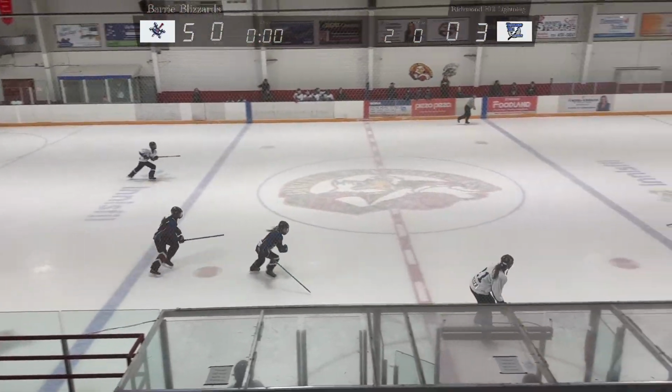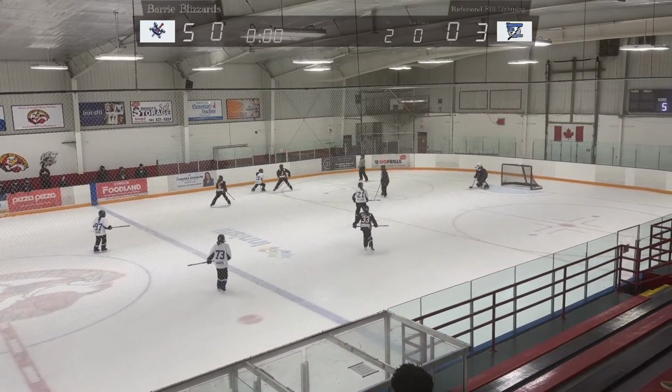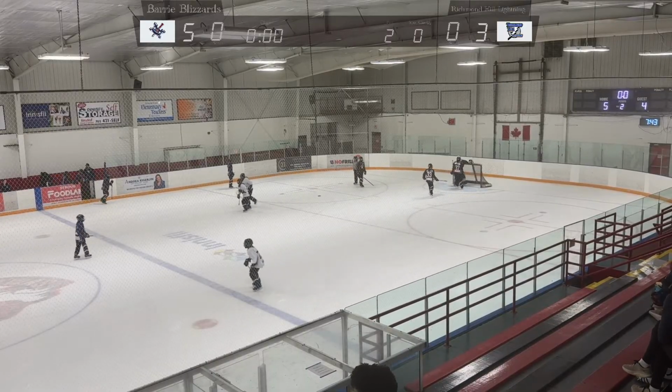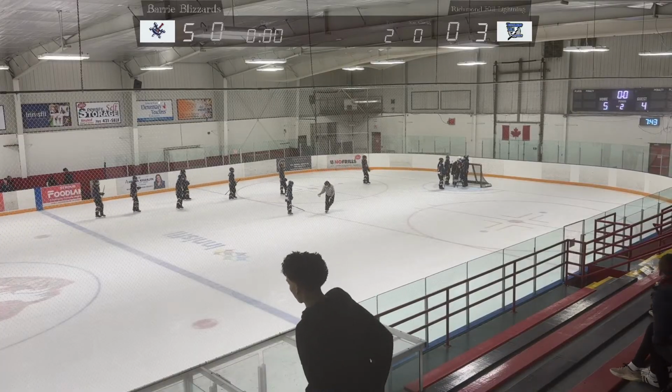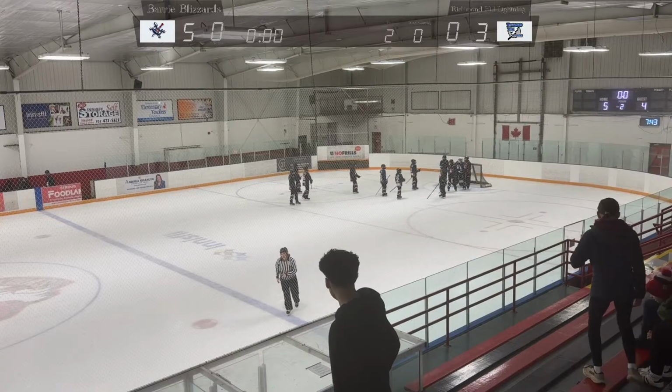Now it's into the neutral zone. And with seconds left in the period, they don't have time as the game buzzer goes, as Richmond Hill was just coming on the attack, and Barrie holds on for a 5-4 victory in a very close game where Richmond Hill battled back twice to make it really interesting here.